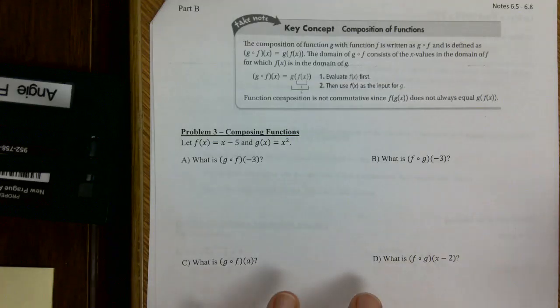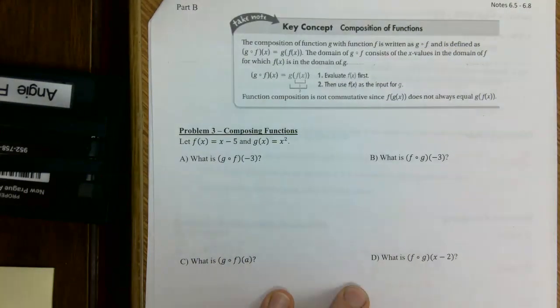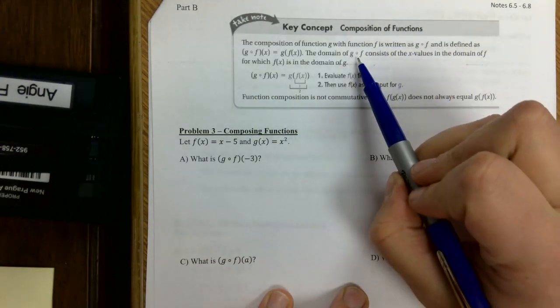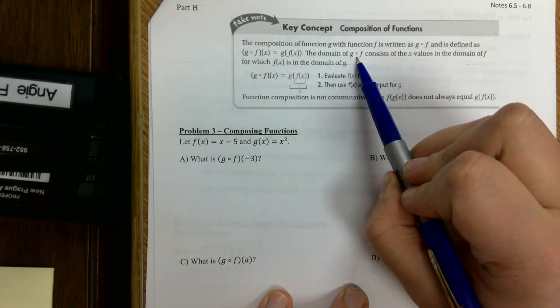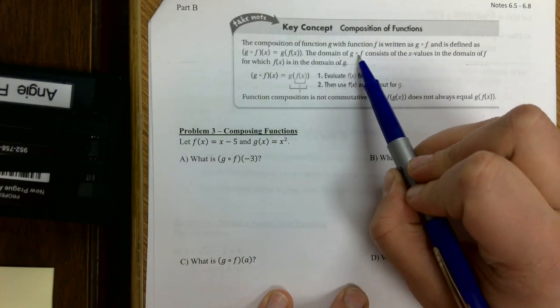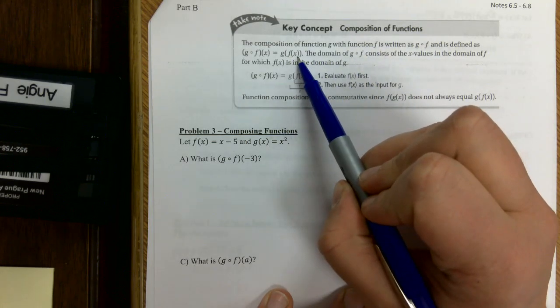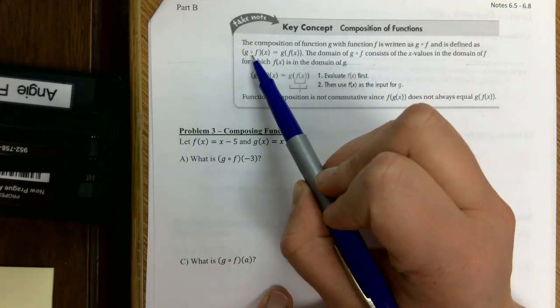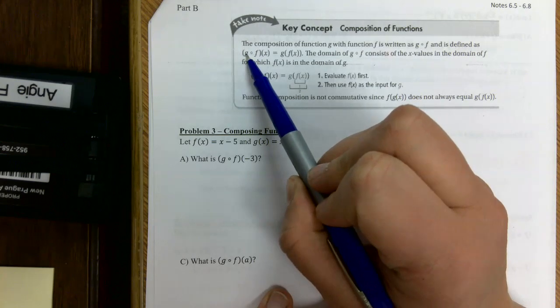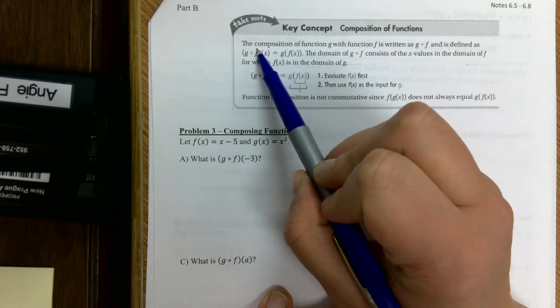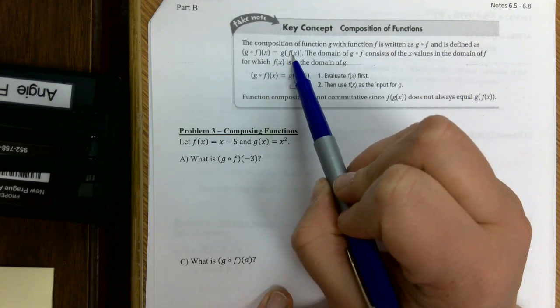Composition of functions, part B. So composition is when you have this open circle right here. This is not multiplication. Composition means open circle. It's saying one function inside of the other function. Whatever is the first function, that would be on the outside. The second function is what goes inside.